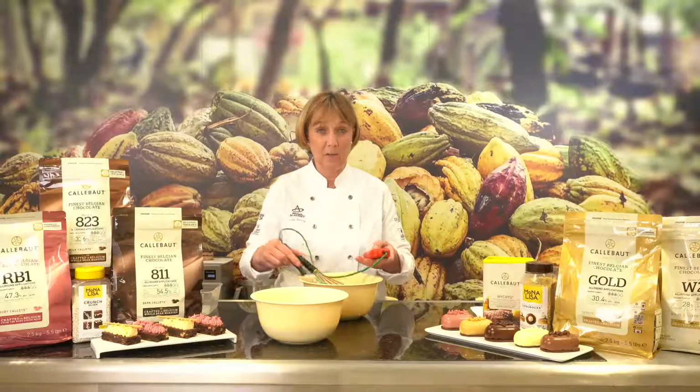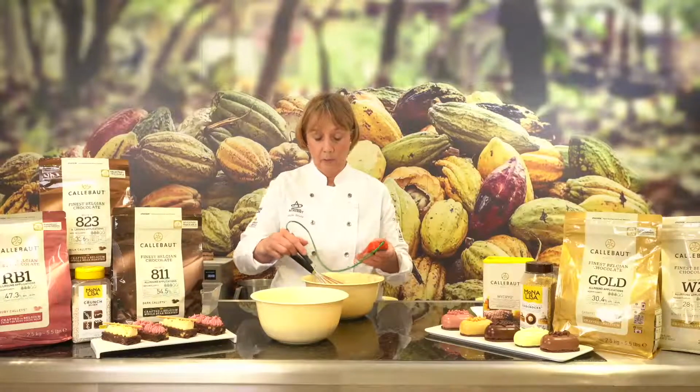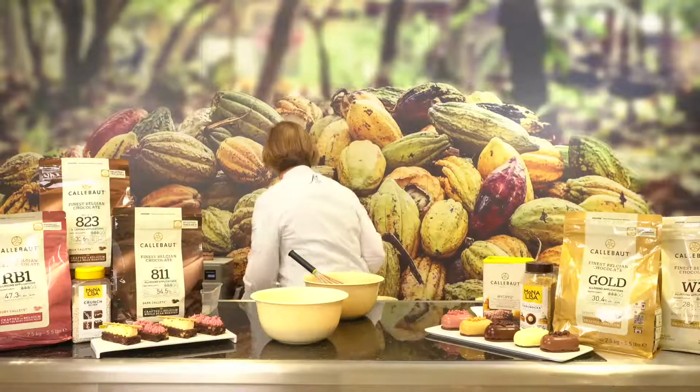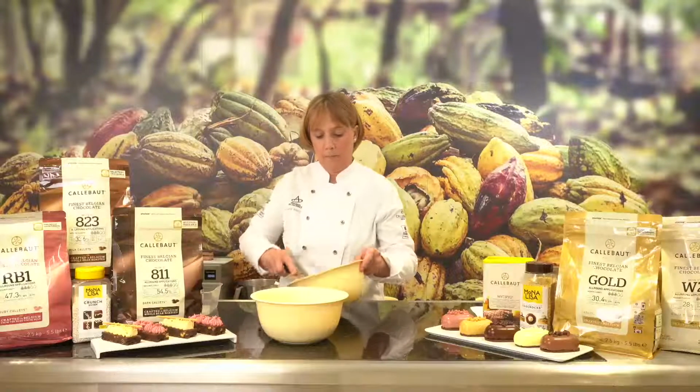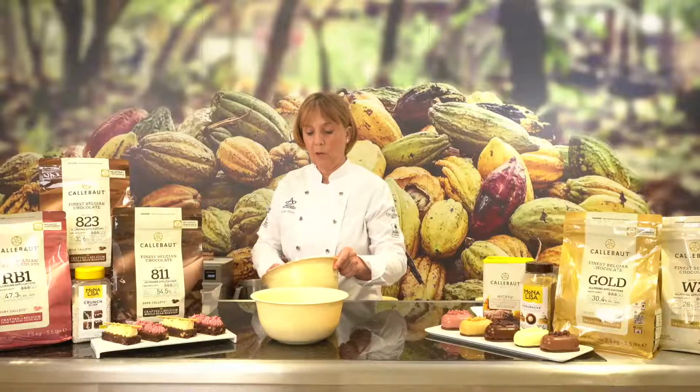So I'm on 18 degrees. So I'm going to put it in the microwave. What temperature are you looking for? 35. So remember, it's that cocoa butter in there.